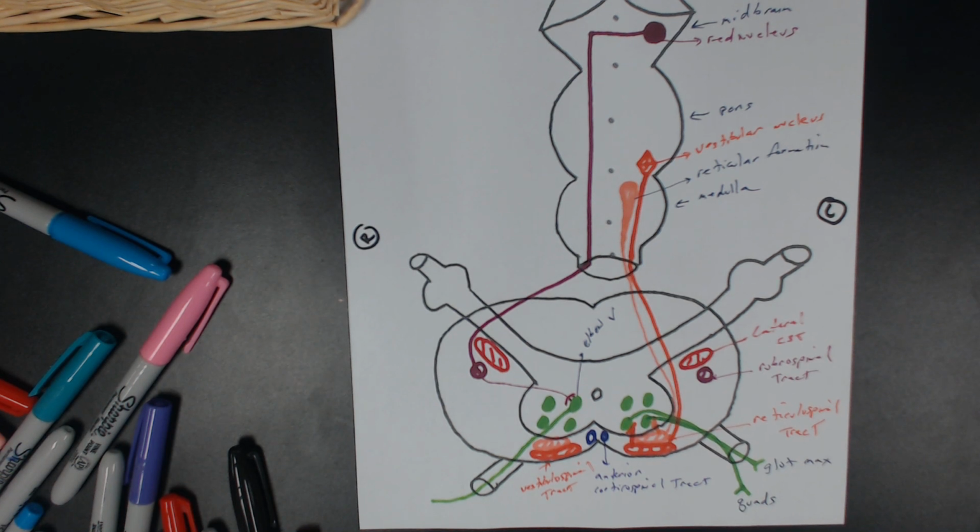So red nucleus, responsible for controlling elbow flexion, and vestibulospinal and reticulospinal are involved in innervating postural extensors. Vestibulospinal tract active in response to changes in gravity. Reticulospinal tract more active when you're conscious, awake, not sleeping. Questions?